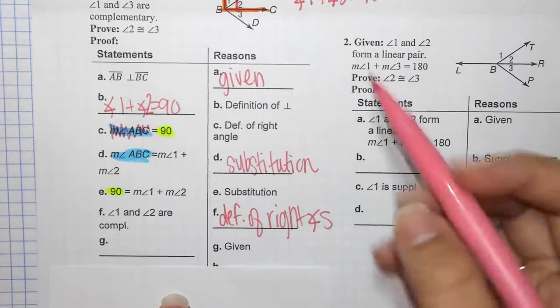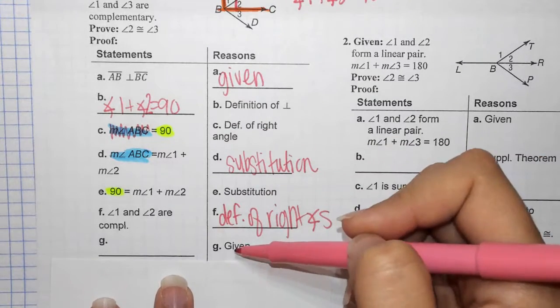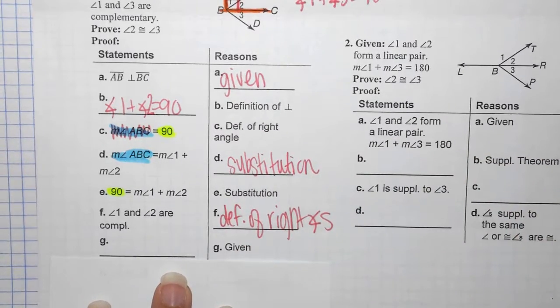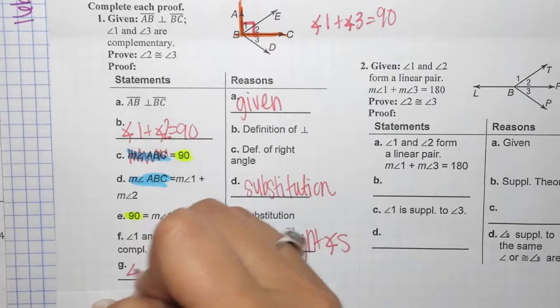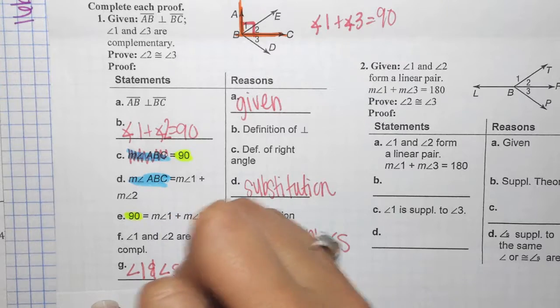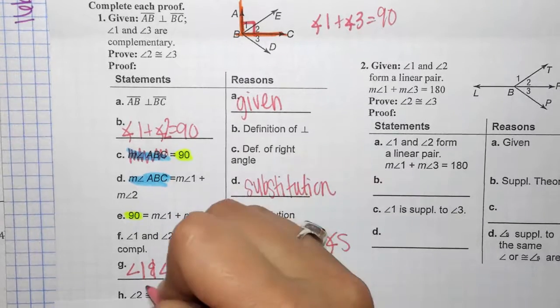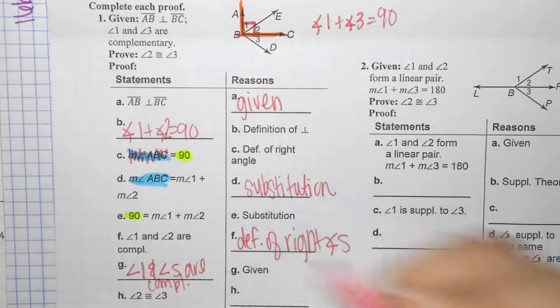So, what do we know next that's our given? AB is perpendicular to BC. That was our first given. What's our second given that they tell us? Angle 1 and angle 3 are complementary. Can I just put comp?